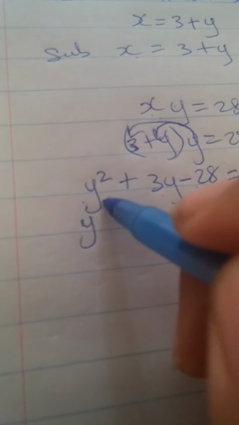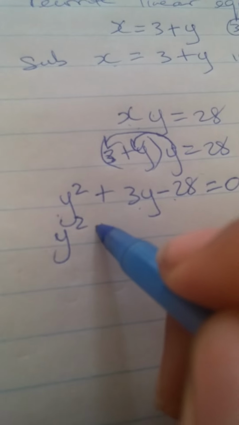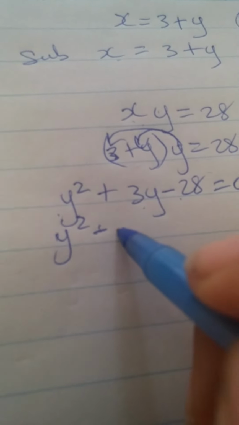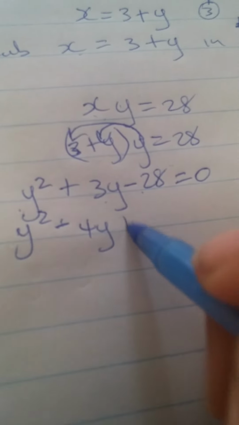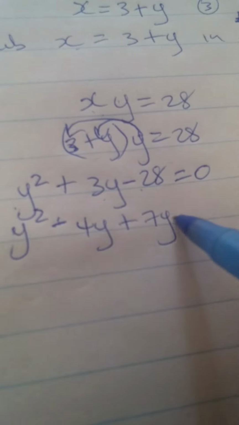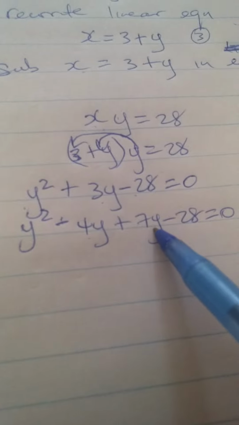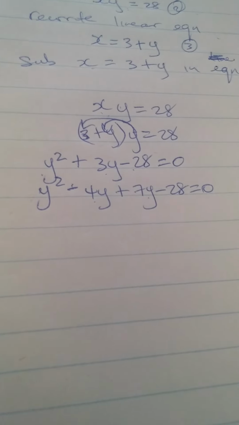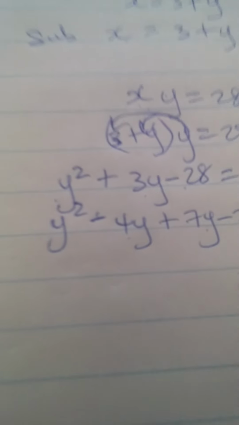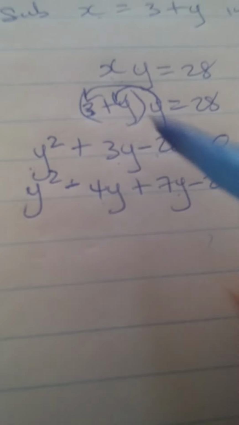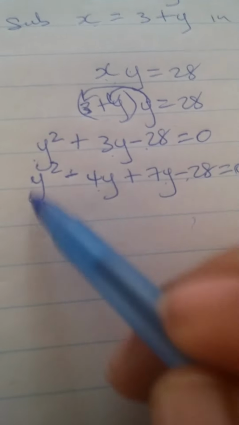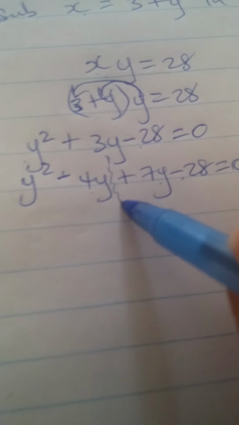All right. So we have y squared minus 4y plus 7y minus 28 equals 0. It's not always x, Dina. You can have all different letters. Sometimes they put P and Q together, L and M together, and so on. Anyways, so we have 4 terms now, so we can now factorize.